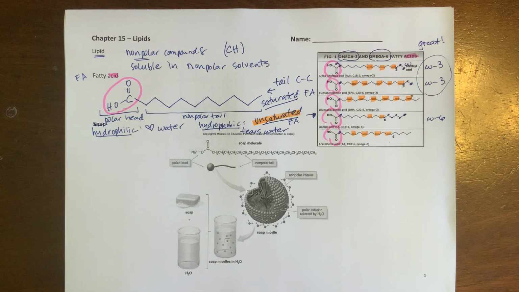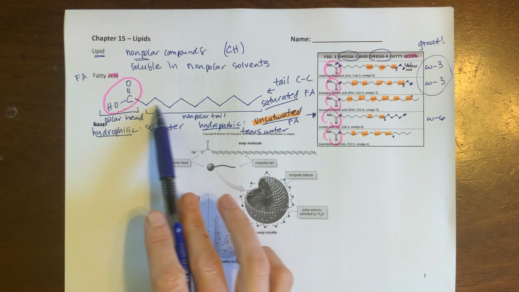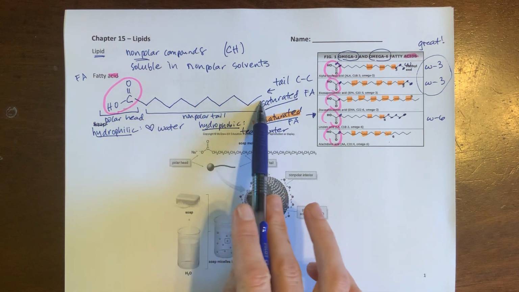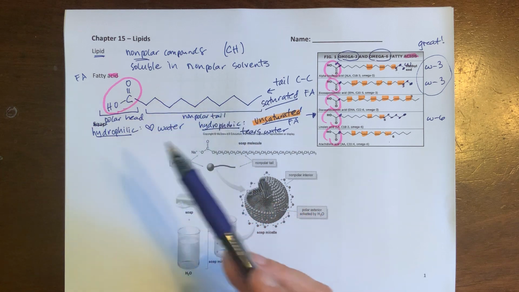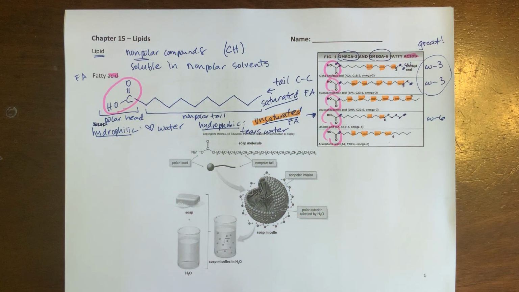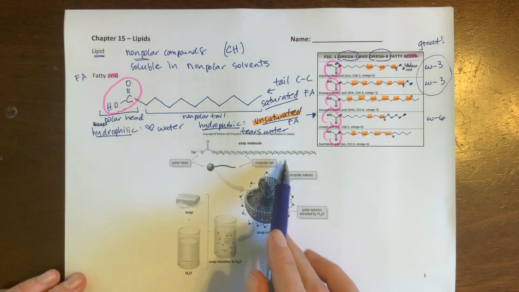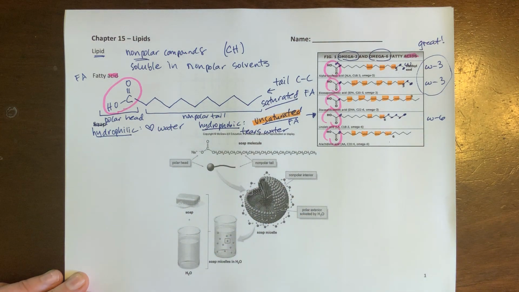So we're working on lipids right now. We saw an introduction to these fatty acids that are fairly nonpolar. The majority of the molecule is nonpolar. But we can do something cool with our fatty acids and we can turn them into soap. So that's the next piece that we're going to look at on the bottom of the page here.